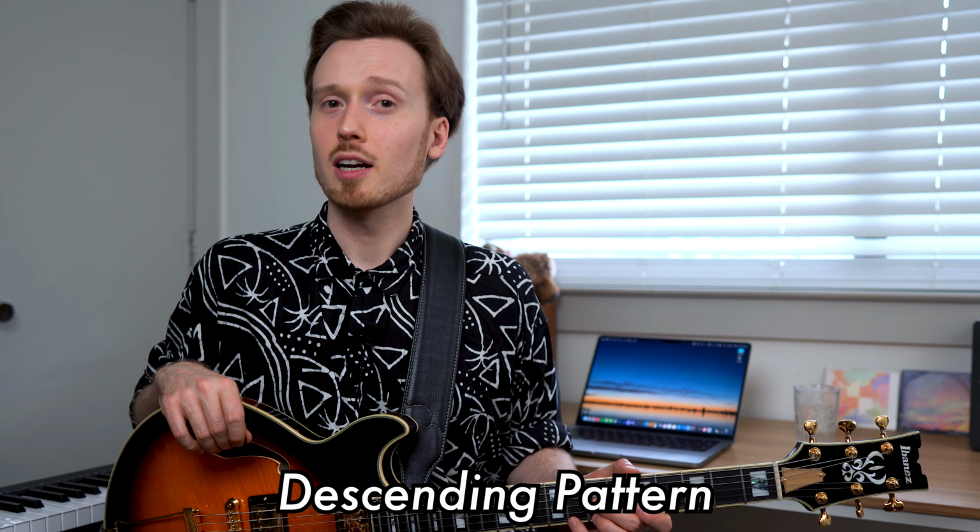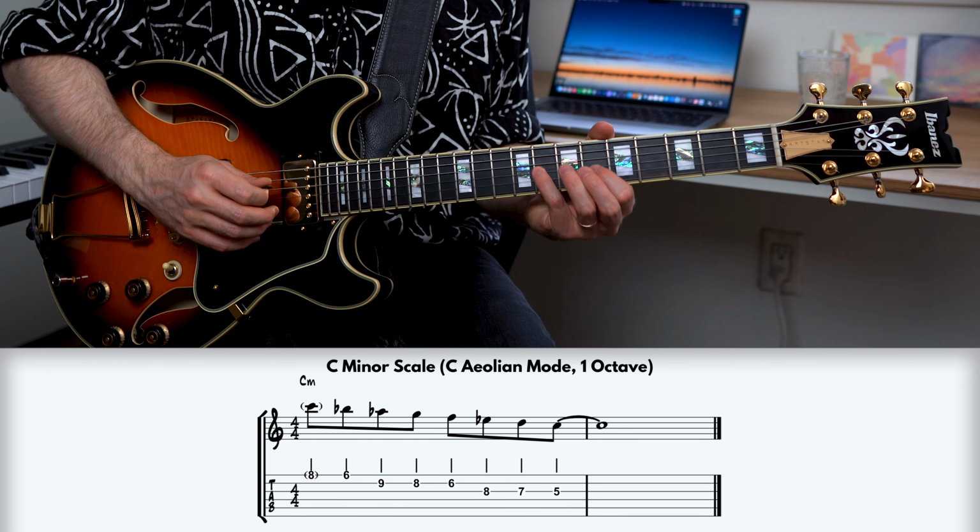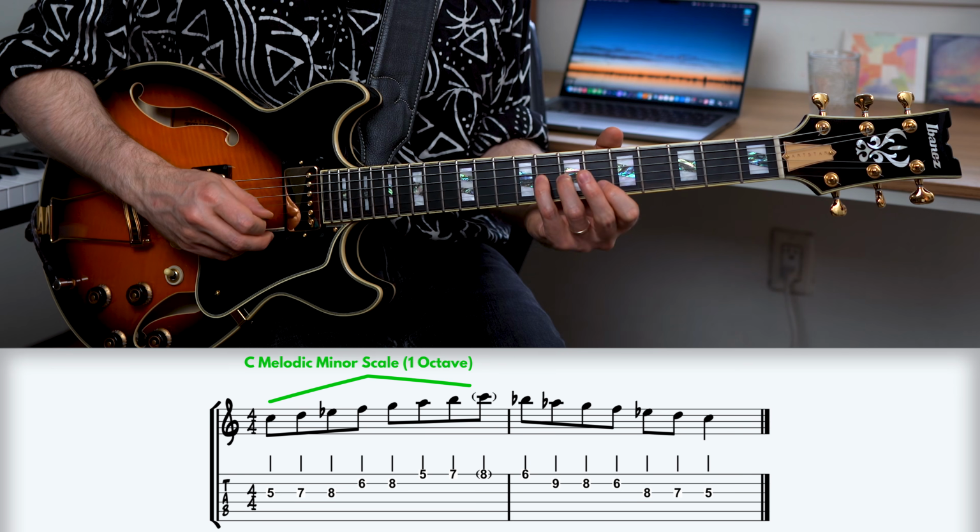What you just heard was played in an ascending pattern. When coming back down the scale in a descending pattern, classical music theory typically dictates that we have to use a different scale on the way down. Specifically a minor scale, in this case the C minor scale or Aeolian mode, which would sound a bit like this. We'd have the ascending melodic minor scale and the descending natural minor scale.